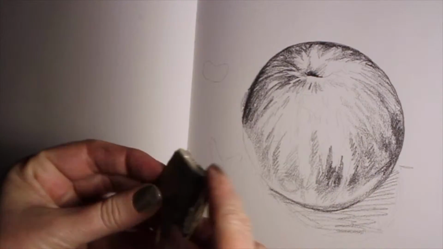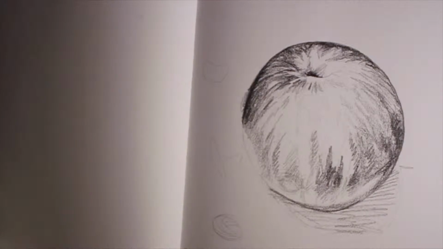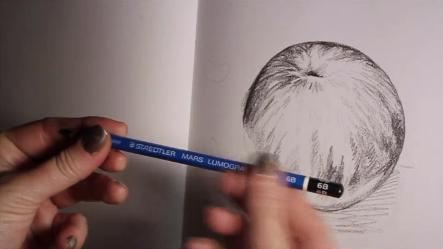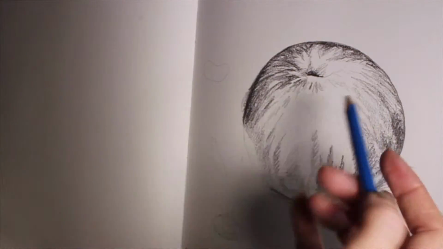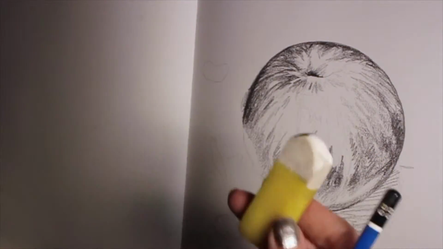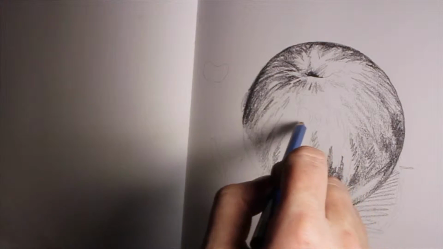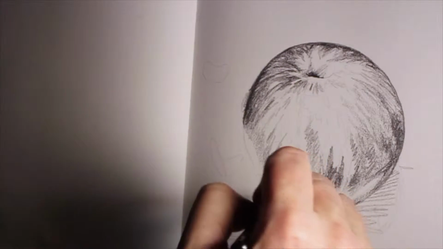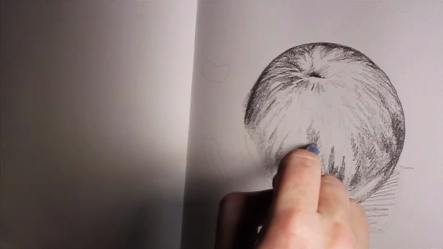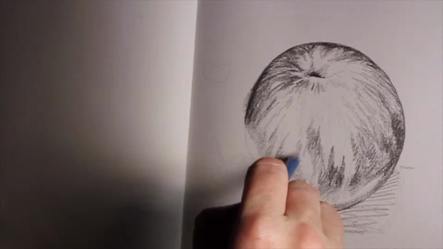Because the problem with these darker pencils is there's so much soft graphite in them that when you go to rub them out, they just smear everywhere. So ideally, you want to be as accurate as possible if you're using those pencils, rather than always thinking, oh well, I can rub it out with an eraser, because actually you can wreck your drawing by doing that.